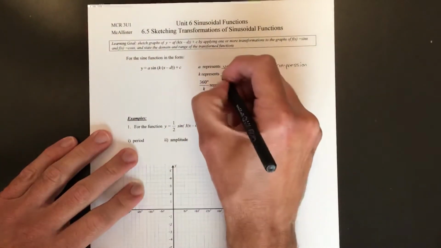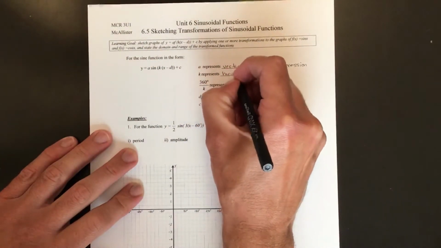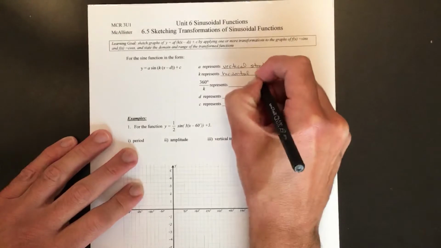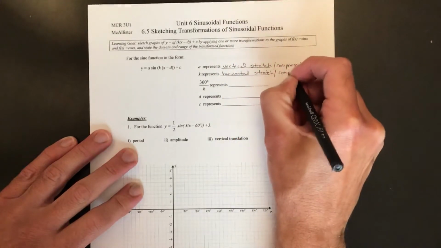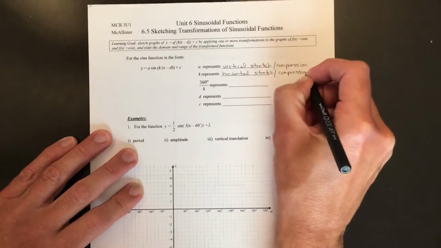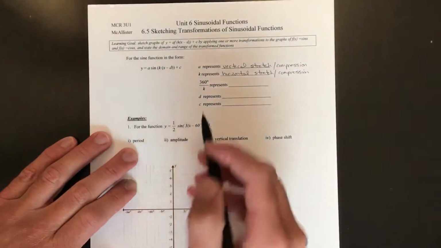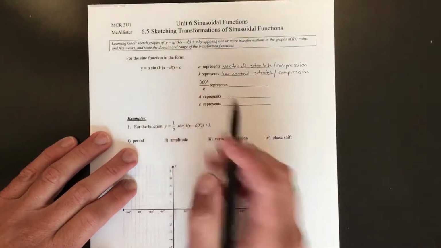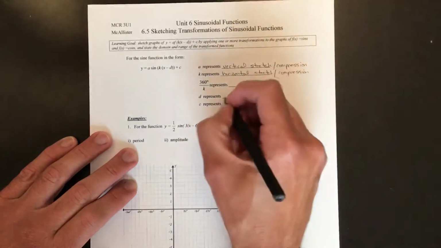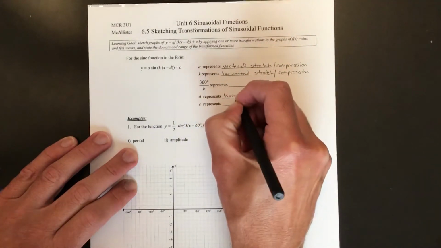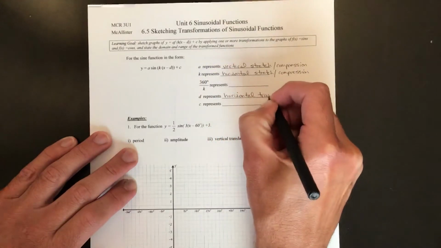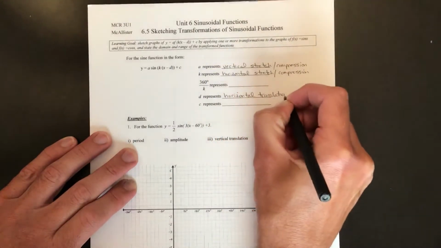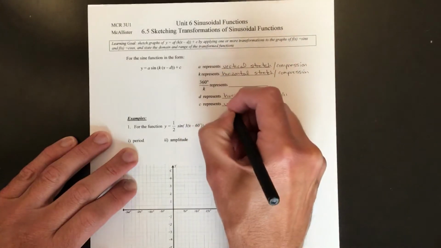K, same as before, is the horizontal stretch or compression. D represents the horizontal translation, going left to right. And C is the vertical translation.